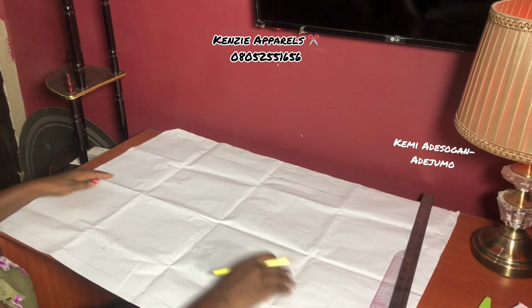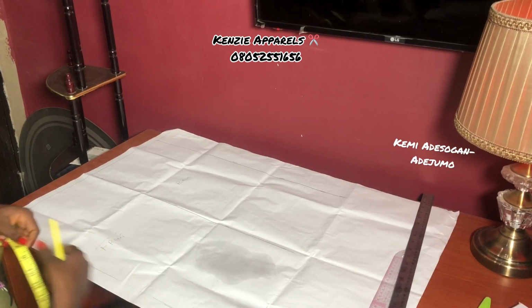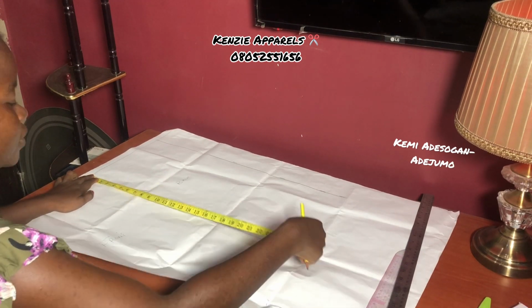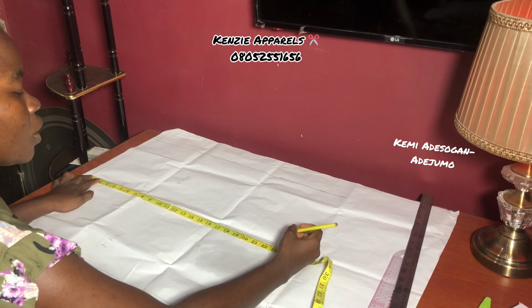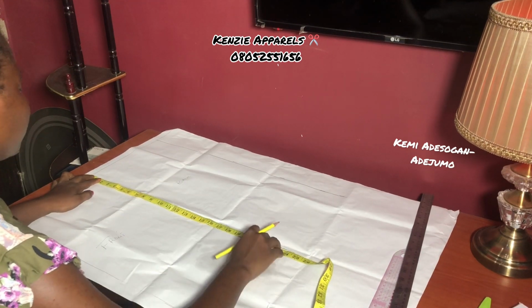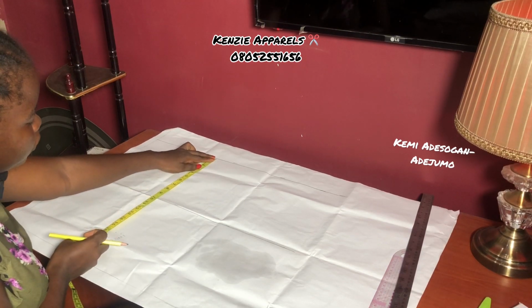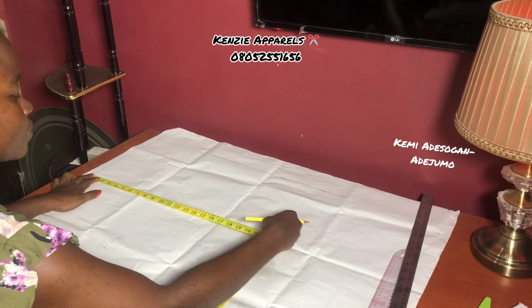Remember I said we are working with 1/4 of our measurements. So working with 1/4 of our measurements is 40 divided by 4, which will give us 10. So if we measure each of these blocks, we have 10 inches for the front and 10 inches for the back.